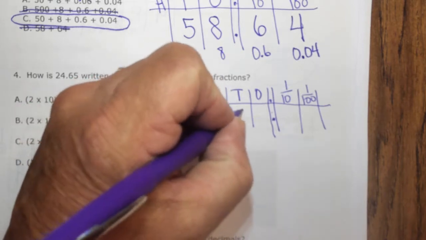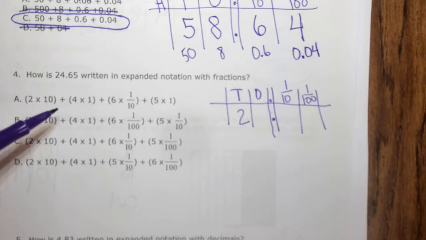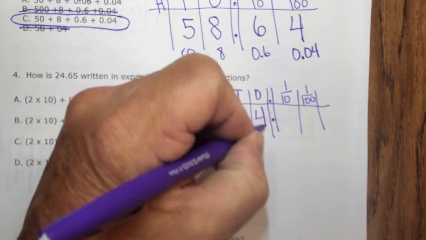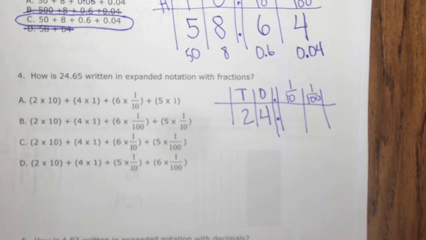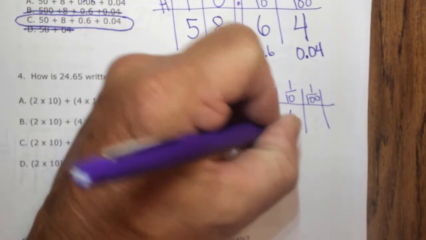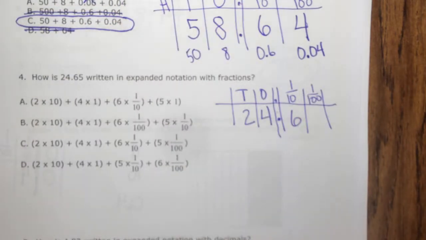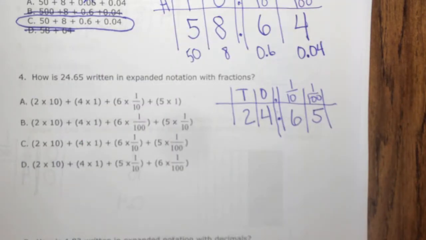2 tens. How about how many ones, Savannah? 4. 4, thank you. Okay. And how many tenths? Okay, we have 6 tenths. And how many hundredths? 5 hundredths. Man, I love it. Y'all are paying attention. This isn't hard if you pay attention.